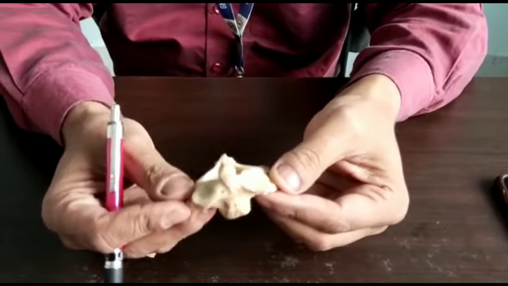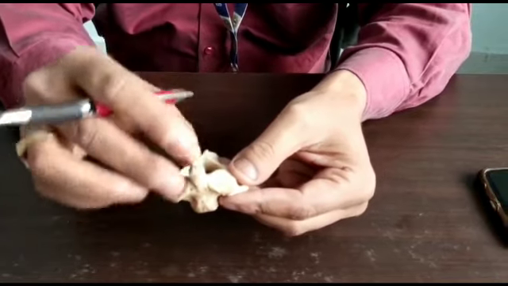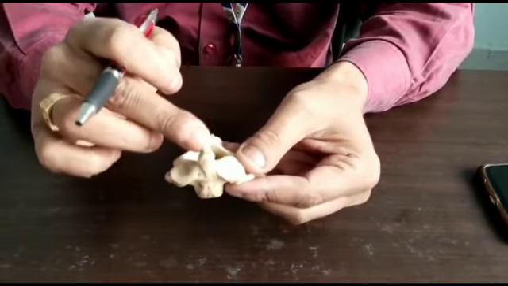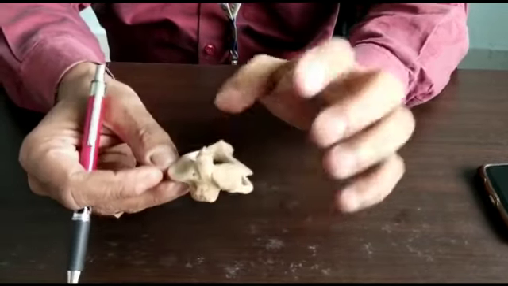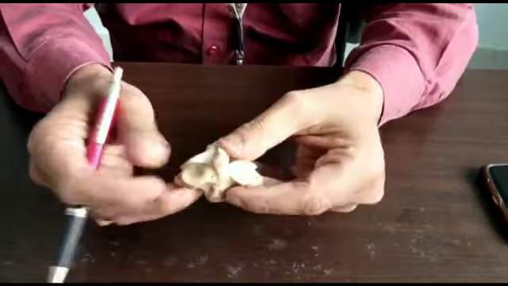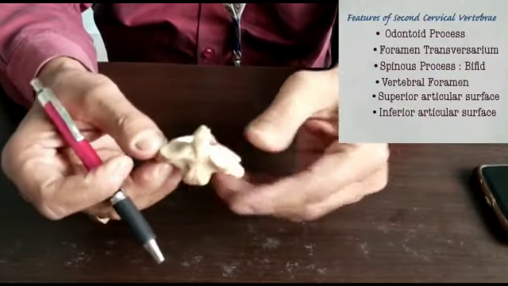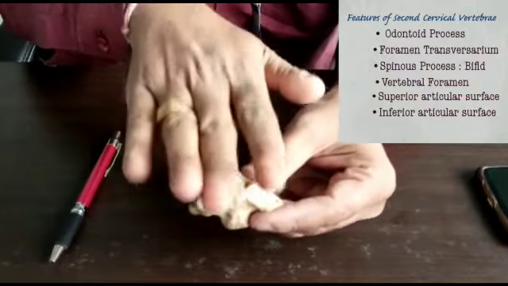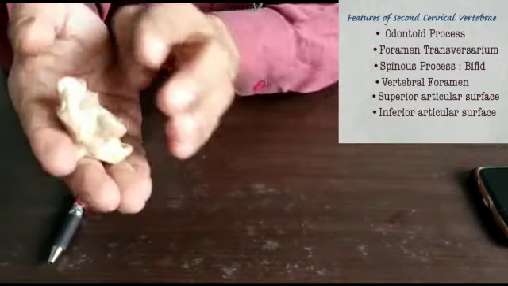This is a second cervical vertebra. This is called axis because one pivot is there, and this pivot is called the odontoid process, also called dens. This is the second cervical vertebra. The identifying point is the foramen transversarium, and this is the superior surface, where this portion articulates with the first cervical vertebra, that is atlas.